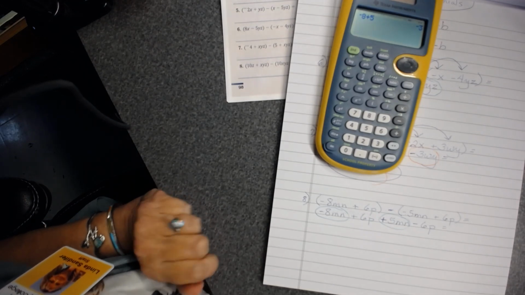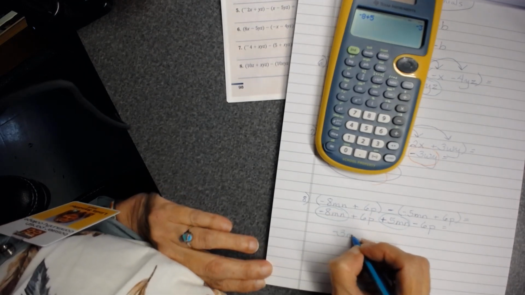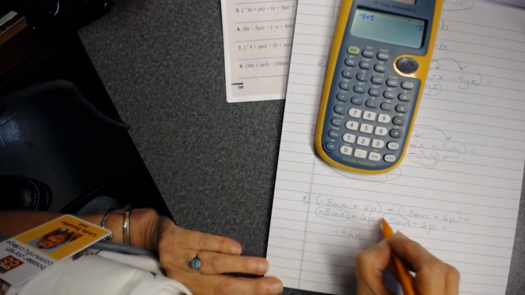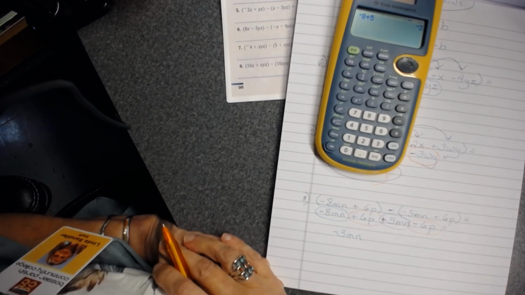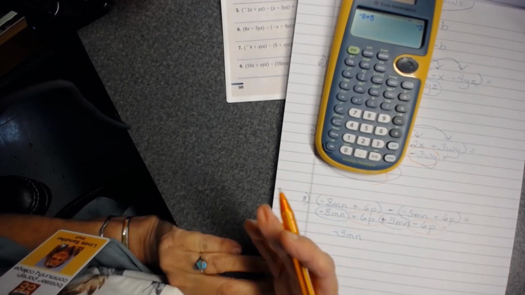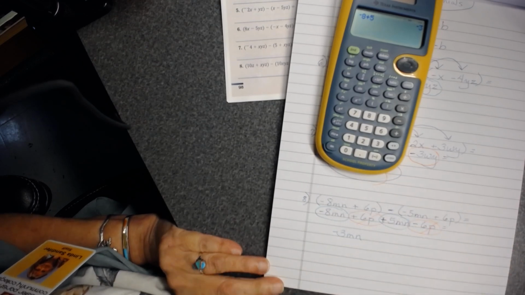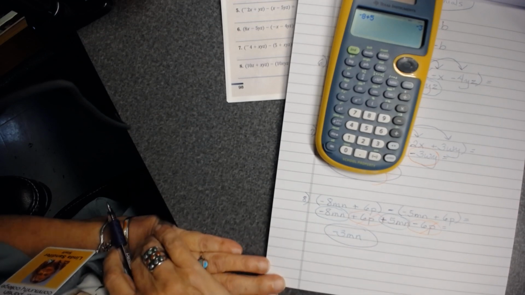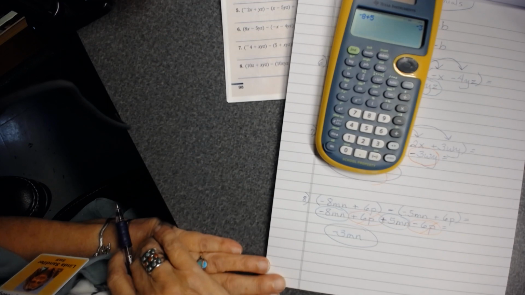There's our negative 3. Negative 3mn. And then we have 6p here and negative 6p here. What happens to those? If I have 6, I take 6 away. It cancels out. Therefore, our final answer is going to be negative 3mn.